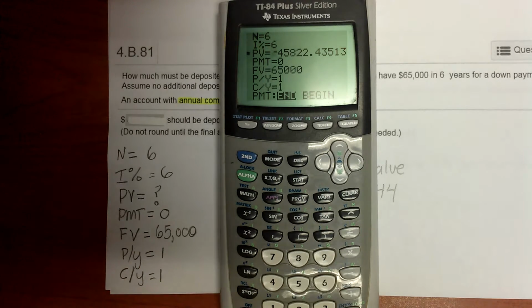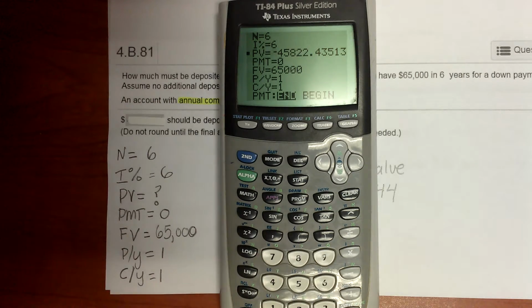So in order to have $65,000 in the bank in 6 years, I need to deposit $45,822.44 right now. And then over those 6 years, I'll earn enough interest so that I'll have the $65,000 sitting there at the end of the 6 years.